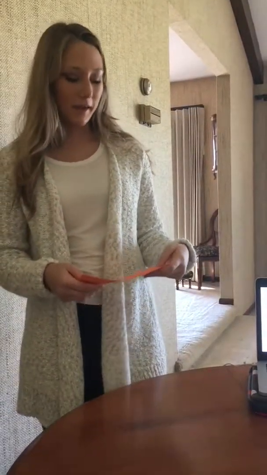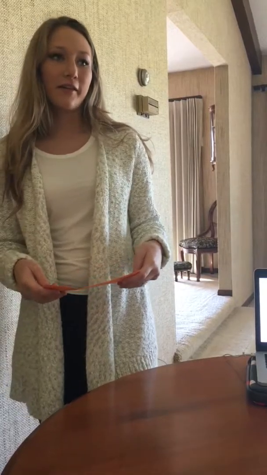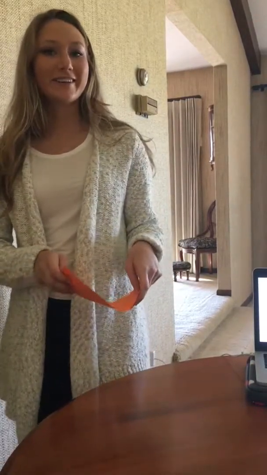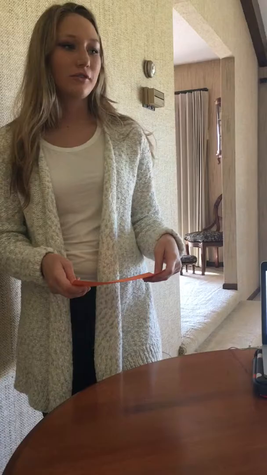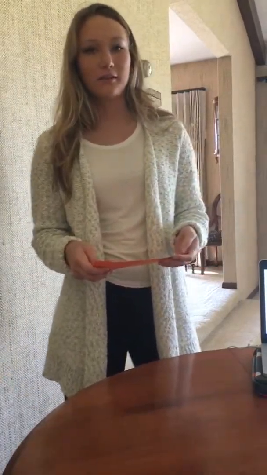Going to tell you guys about dental x-rays. There are many different types and ways to take dental x-rays. There are bisecting techniques and paralleling techniques. The bisecting technique is usually used when you can't get at the tooth at a certain angle.